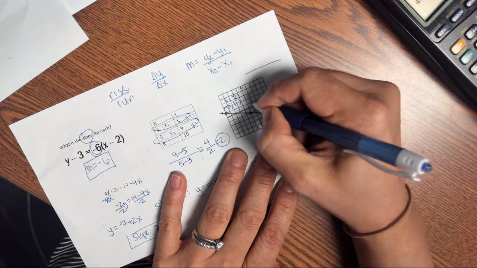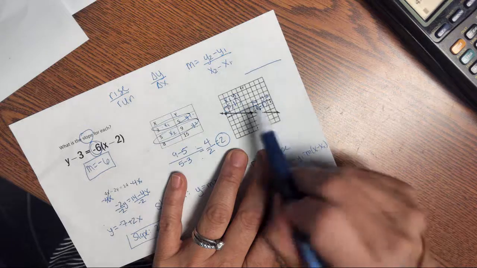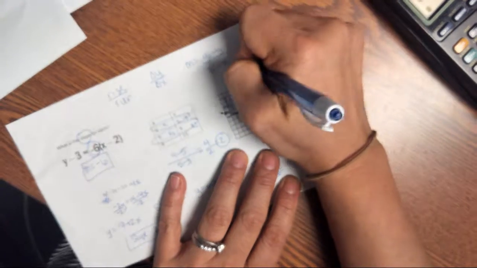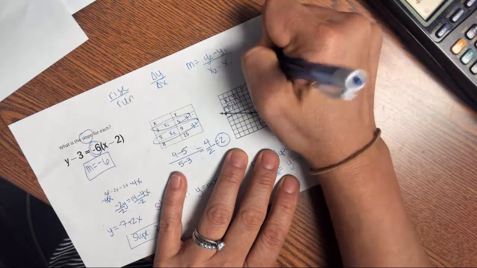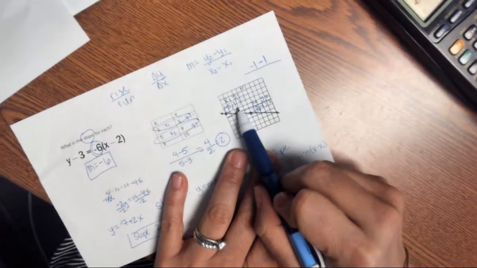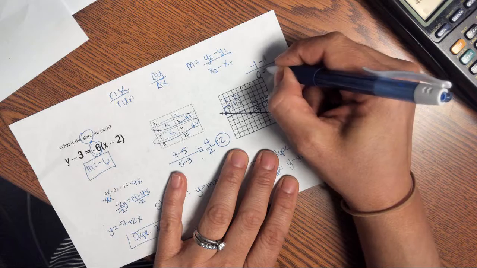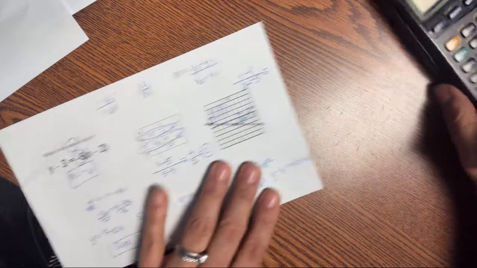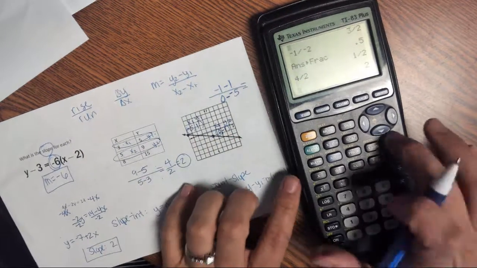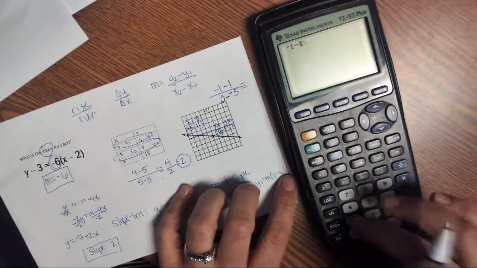x1, y1, x2, y2. So y2 is -1 minus y1, which is 1. And then x2 is 0 minus -5. So this one you will probably have to use your calculator on. -1 minus 1.